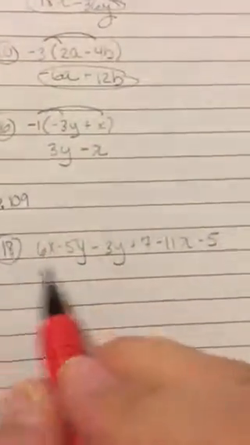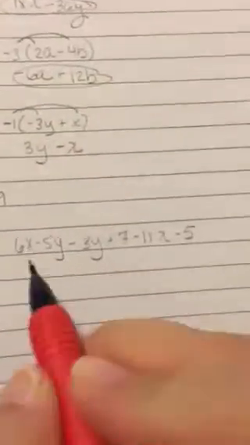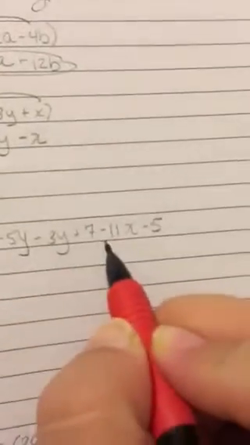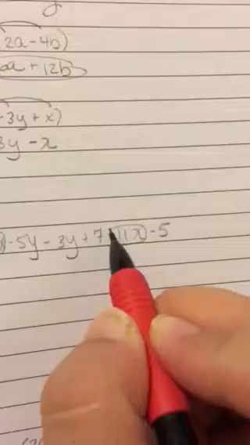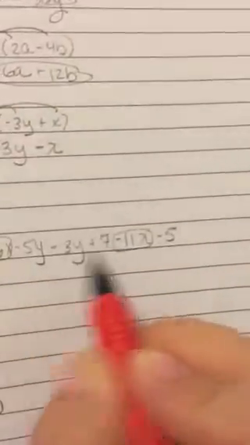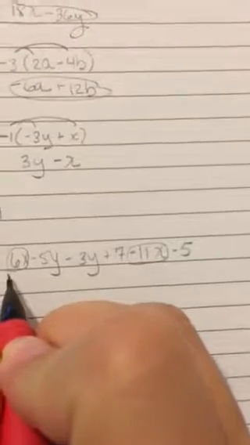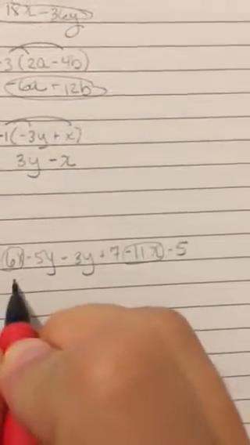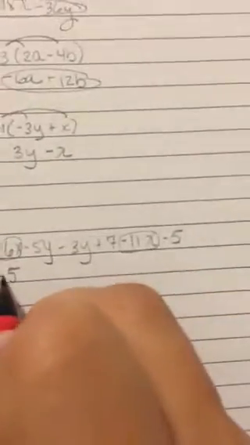Okay, on page 109, things get a little bit more tricky here with our combining like terms. They're a little bit longer. So anything that's like terms, like 6x is the same variable as negative 11x. Notice the minus is actually a negative. It's the same thing. So I'm going to combine those first. Those are like terms. So 6x and negative x, when we add those, they're different signs. So we subtract, we get 5, and we keep the sign of the bigger number, negative.